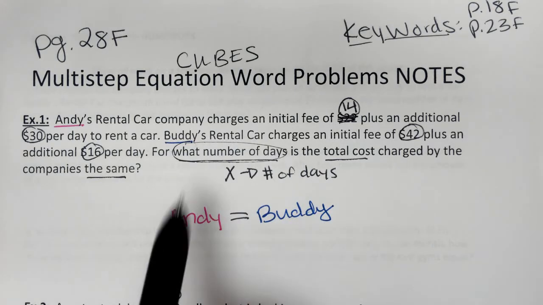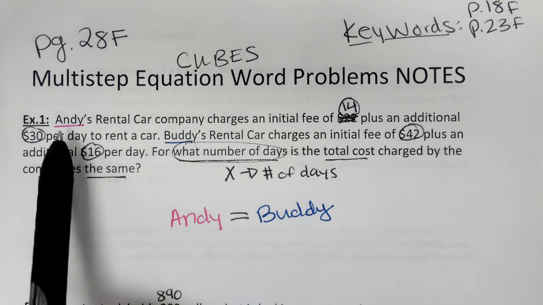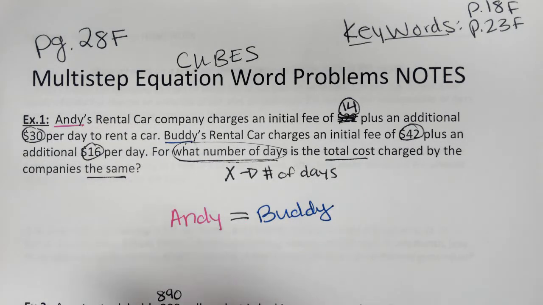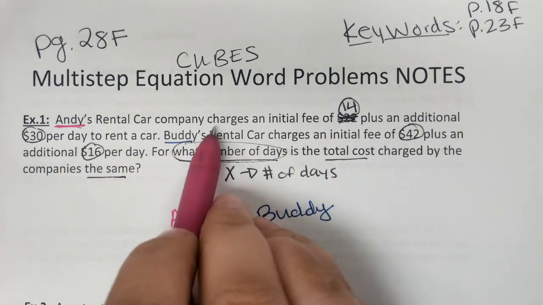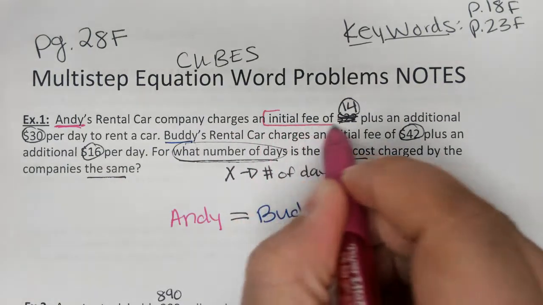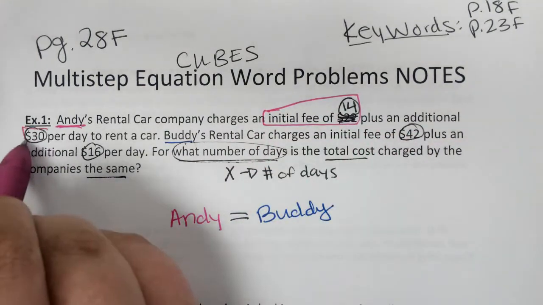Now we just underlined our question, so we'll put a box around all of the important information. So we've got Andy's rental car company. I think Andy's important because all this next stuff pertains to Andy. He charges an initial fee of that $14 plus an additional $30 per day.